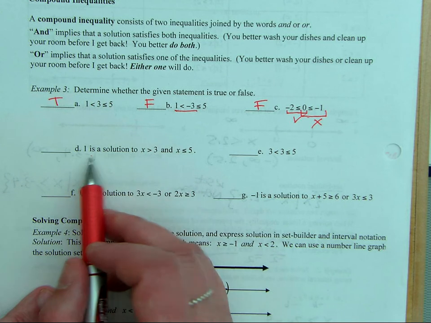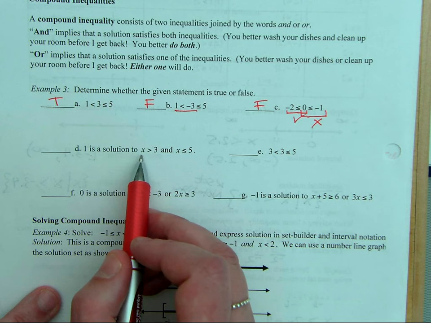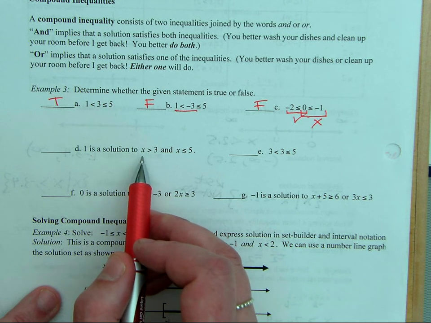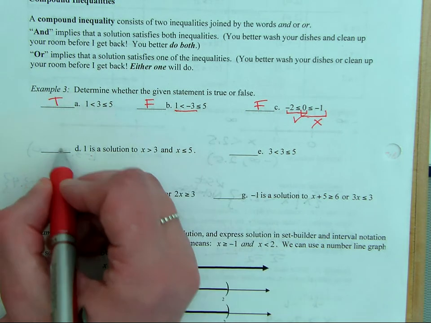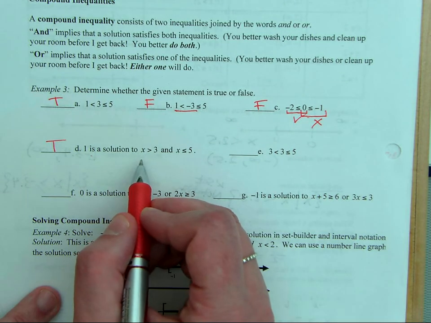Okay? 1 is a solution to x is less than 3 and x is less than or equal to 5. Is that true? 1 is the solution to x is less than 3. Isn't 1 less than 3? I would say that's true. Wouldn't you? Oh, wait. I'm reading it wrong. Why aren't you guys correcting me?